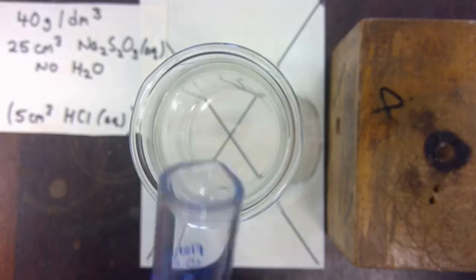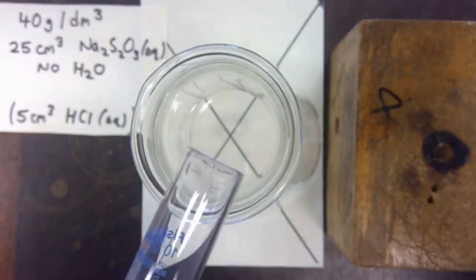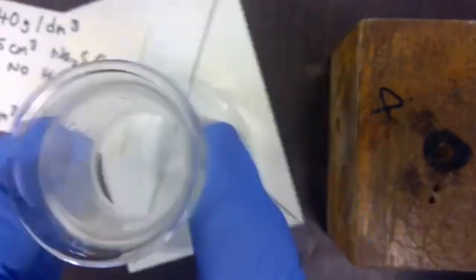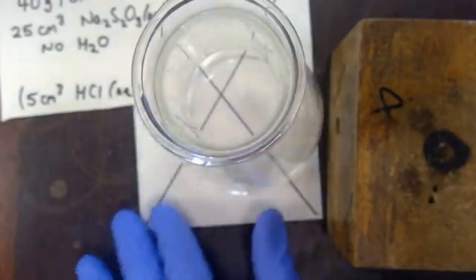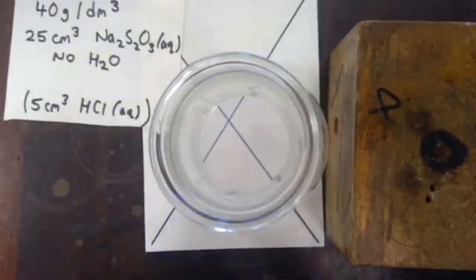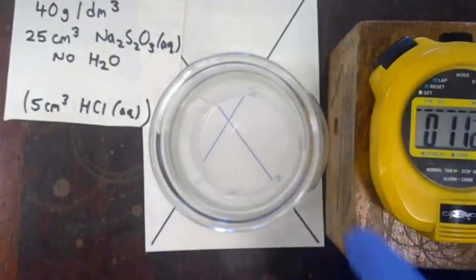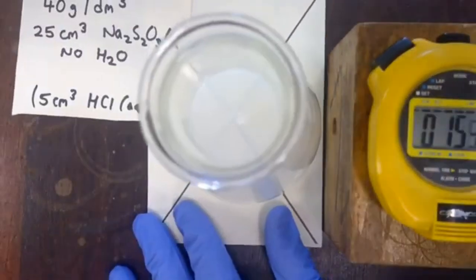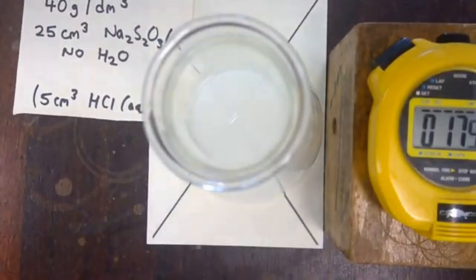We add the hydrochloric acid now and start the timer immediately, and then we mix it up to make sure that the chemicals are mixed properly for the reaction to occur. You're going to see the cross disappear. See, the cross is already disappearing. So it's not magic, it's just the precipitate being formed and now blocking our vision.